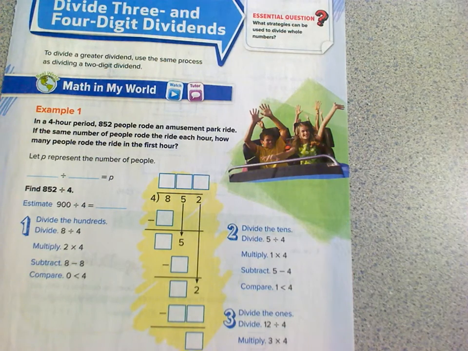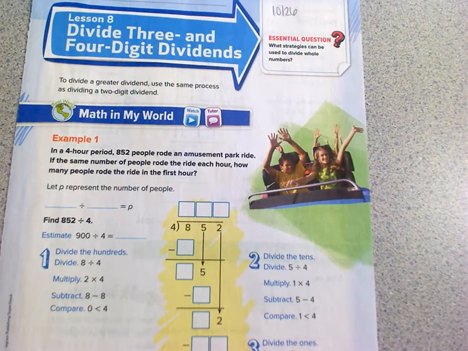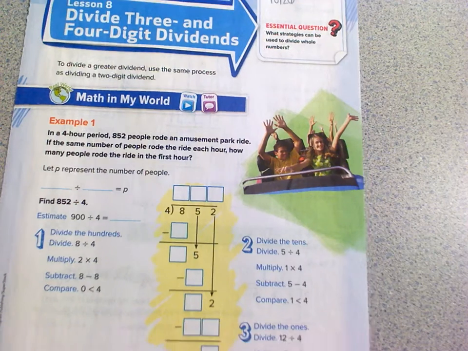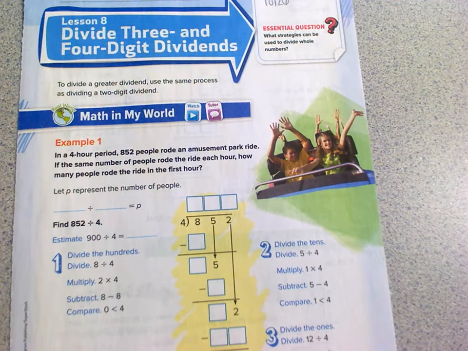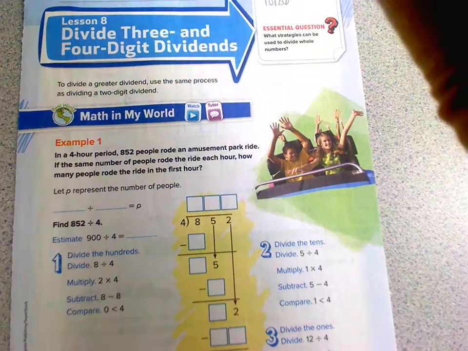All right, guys, today we're going to be working on Lesson 8 of Chapter 3. It's on page 201 in your book. It's called Divide 3 and 4 Digit Dividends. So this lesson is very similar to the lesson that we did, I think, 2 or 3 days ago about just regular old division. We're going to need to know our acronym for this.